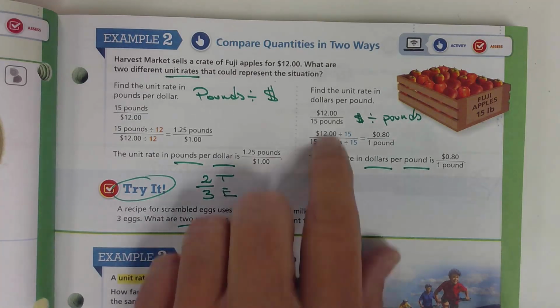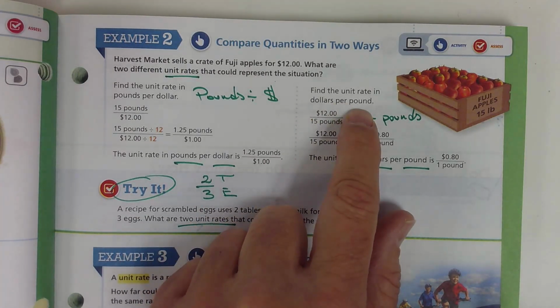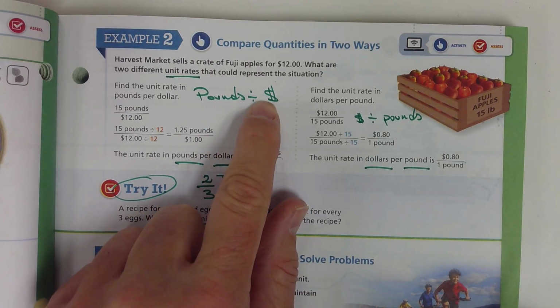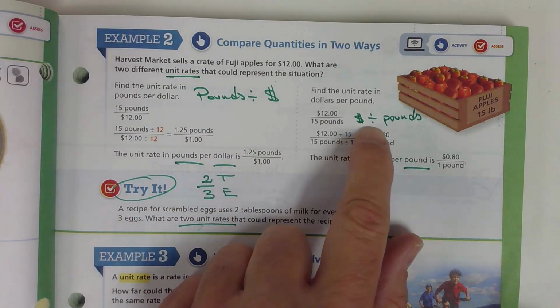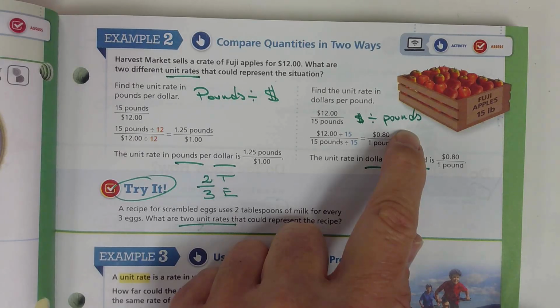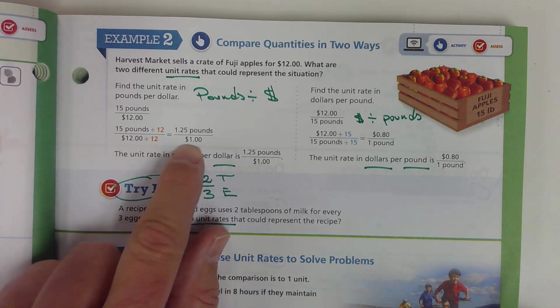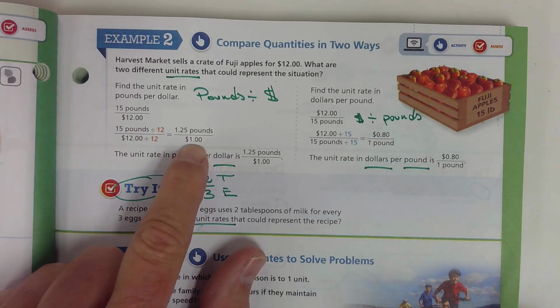And then it says find the unit rate in dollars per pound. So there's a difference. This one is pounds divided by dollars, and this one's going to be dollars divided by pounds. So in the first example here, they divided each one by 12, and that reduced the dollars to 1.